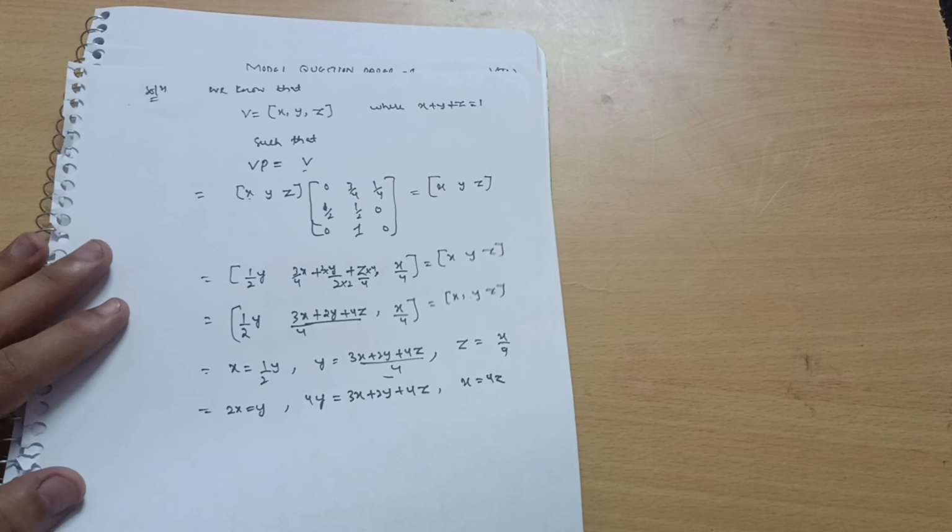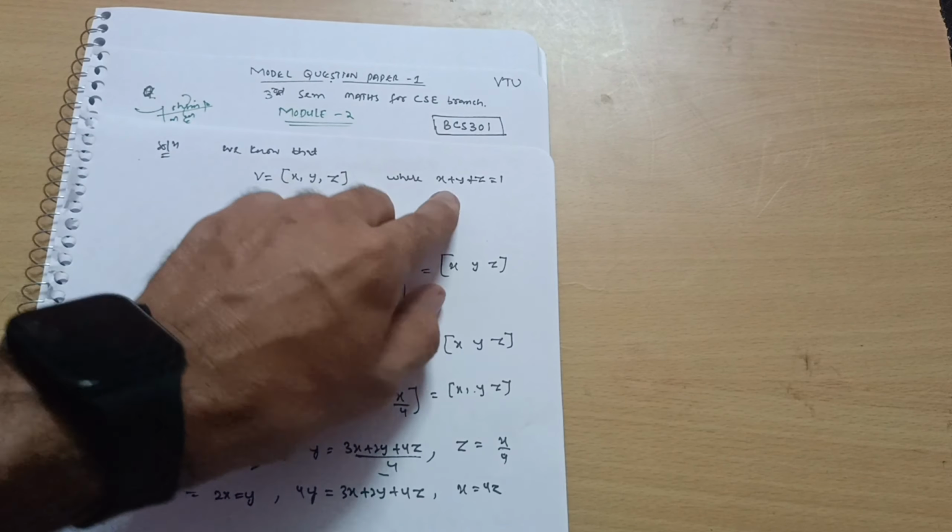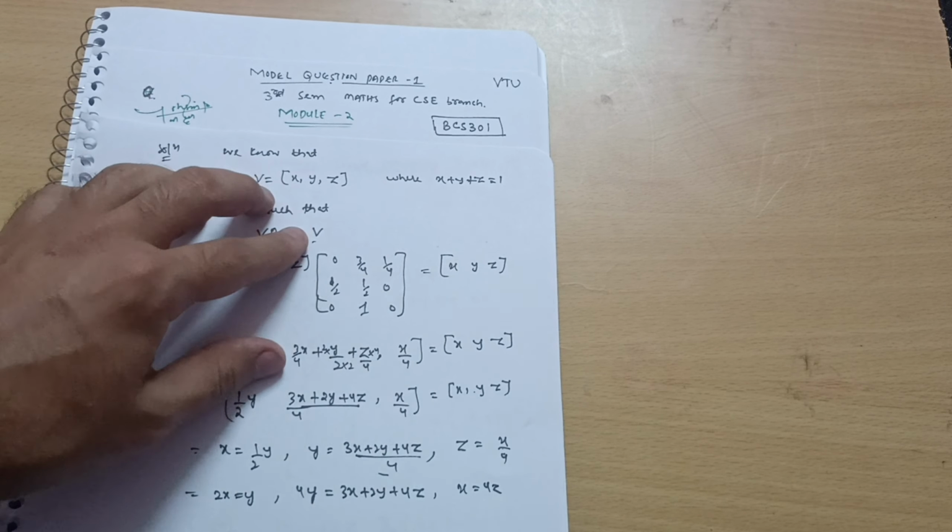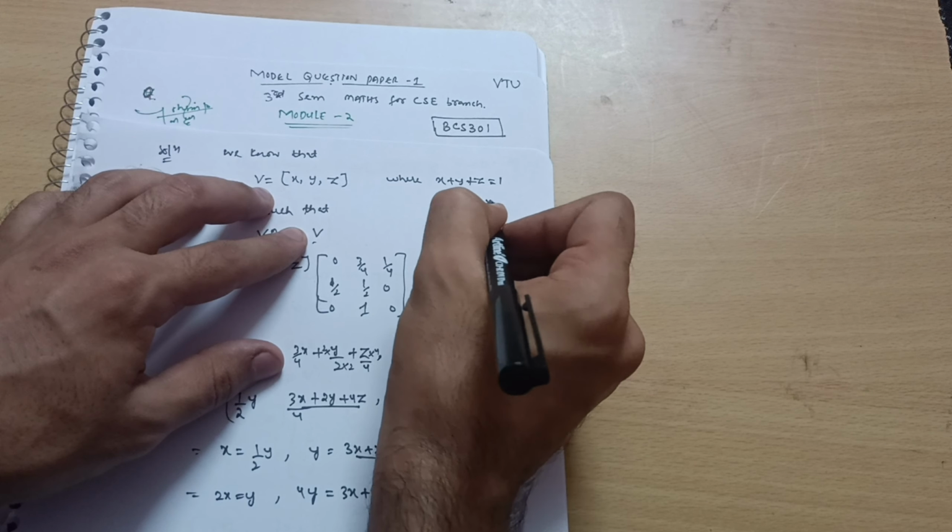These are your equations, right? And also from the first, I can write x plus y plus z is equal to 1. I can write z is equal to 1 minus x minus y.